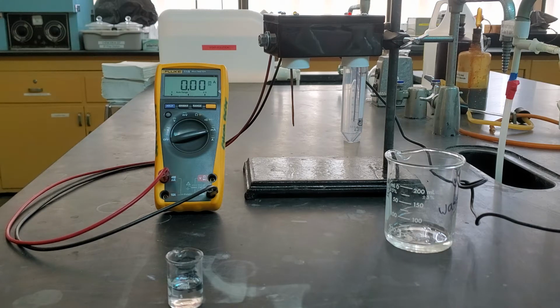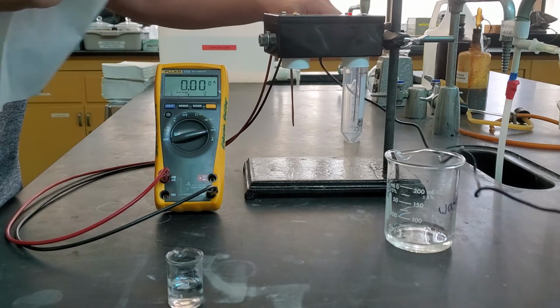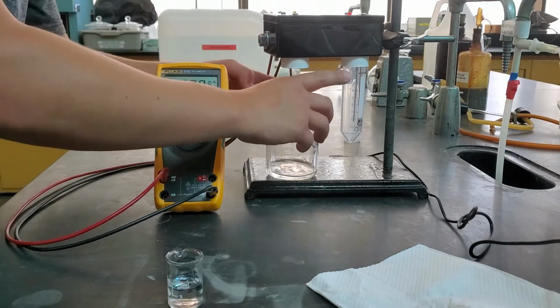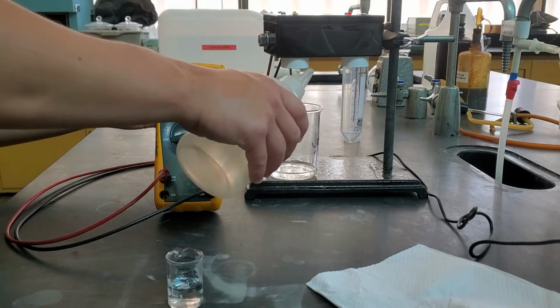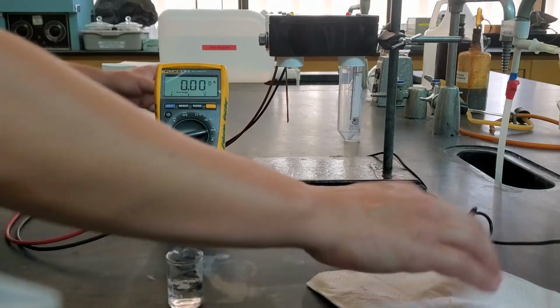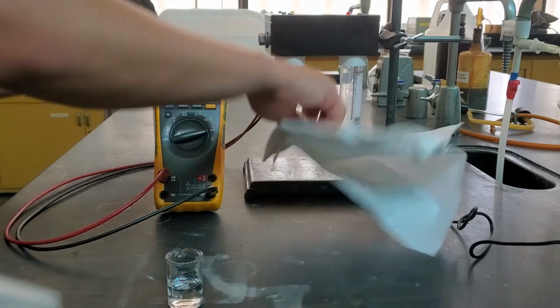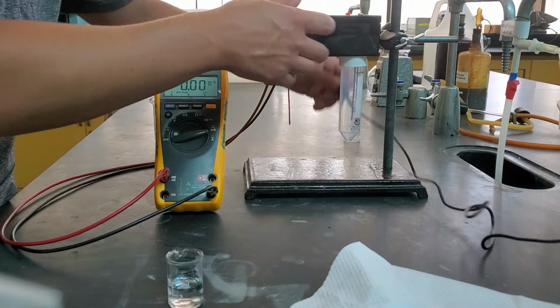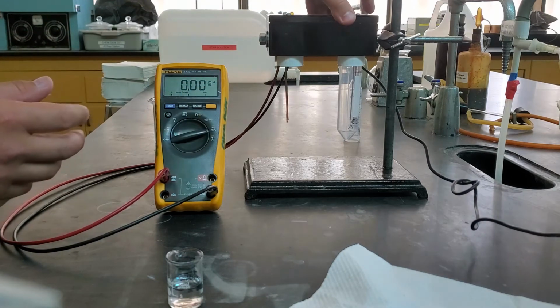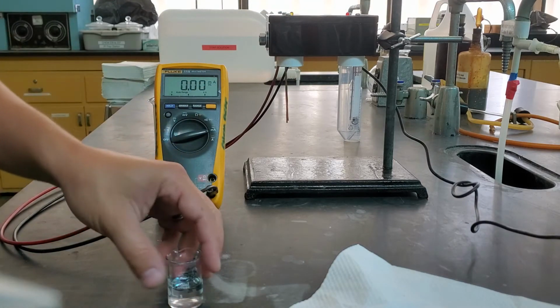I can go ahead and take that off. I'm going to unplug the power. I'm going to wipe it off. I'm going to put my waste beaker underneath so that way I can rinse it off with some more deionized water. Not as important with our first sample because that was also deionized water, but very important later on when we start to get other species in there. We don't want them to be contaminated. Plug it back in, and I can move on to my next sample.